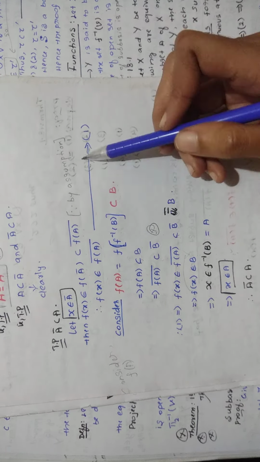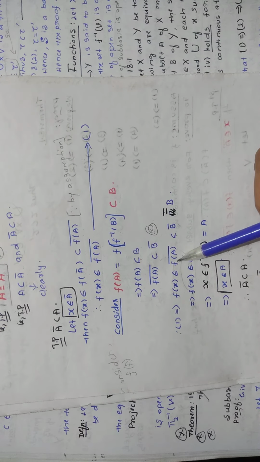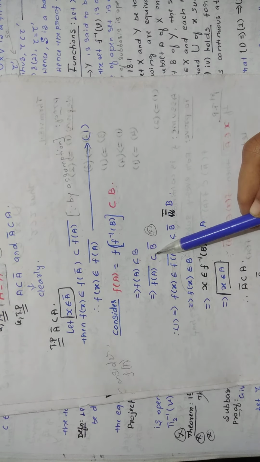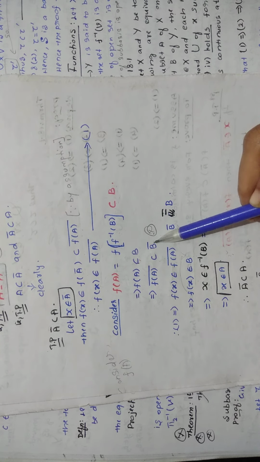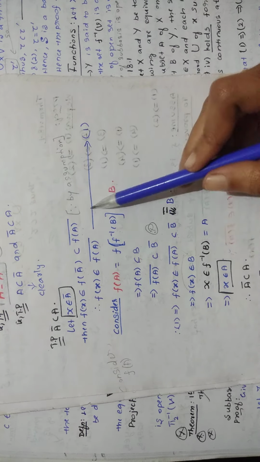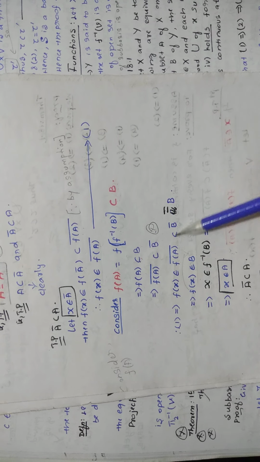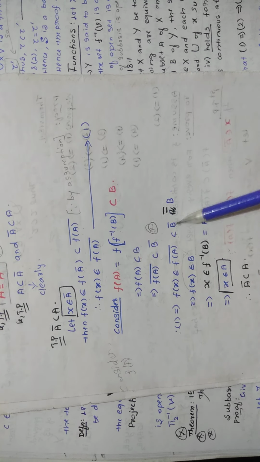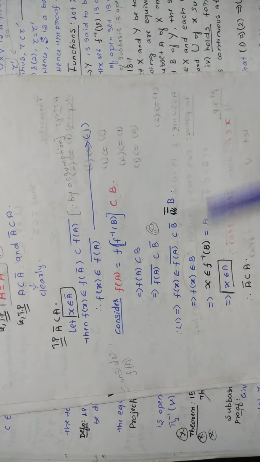Now you are writing equation number 1 first, and then F of A closure contained in B bar, and B bar equal to B. That is how you are writing.